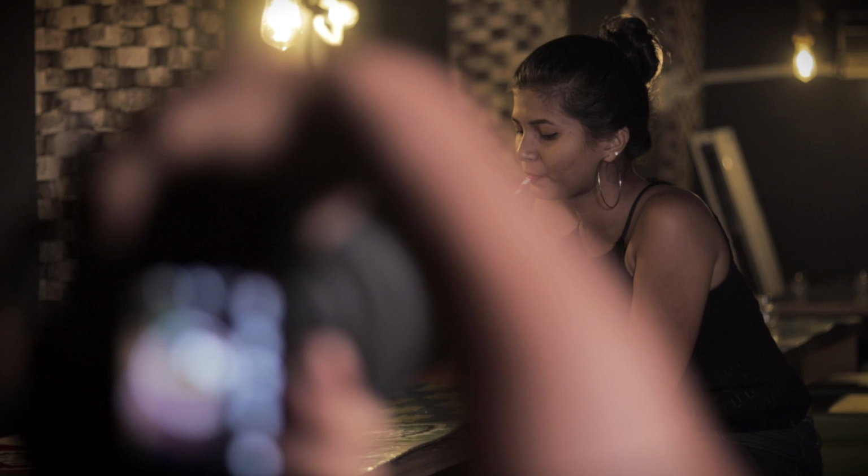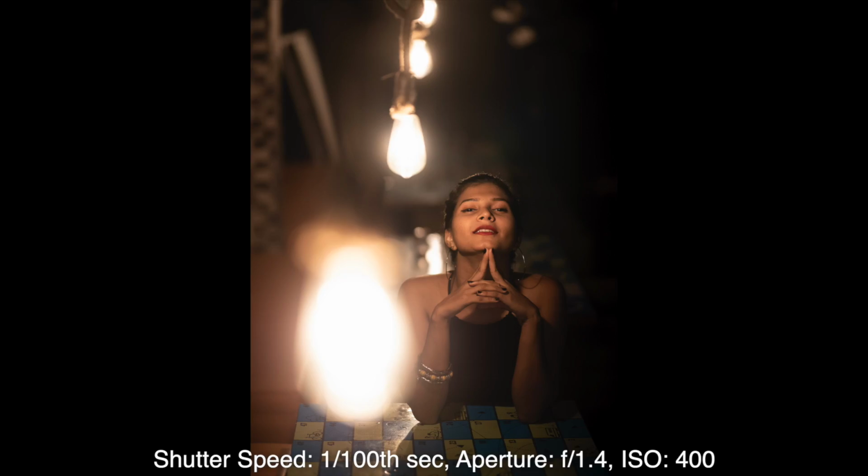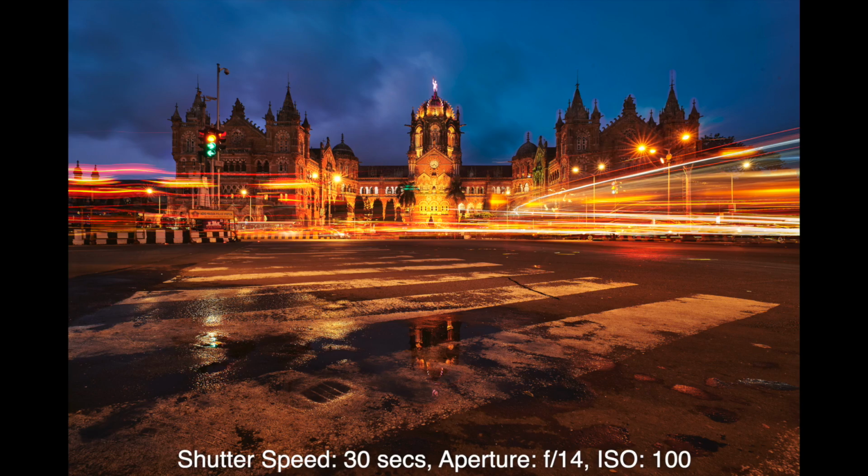Low light photography is not different from daylight photography. The settings, the basics are the same. First, stop worrying about the ISO. Let's talk about the aperture and shutter speed. Now, depending on the subject, I set my aperture. If it's a portrait, I use a wider aperture. If it's a landscape, I tend to use a smaller aperture.